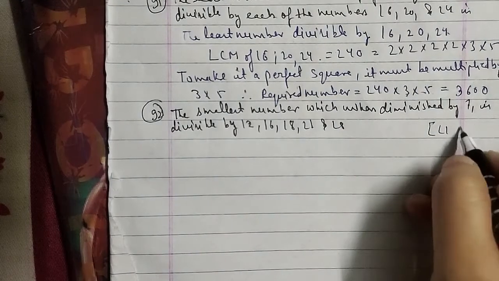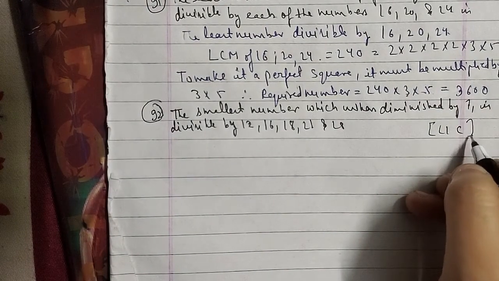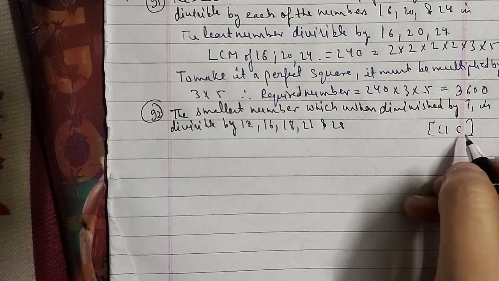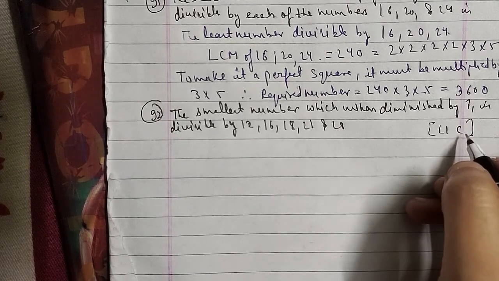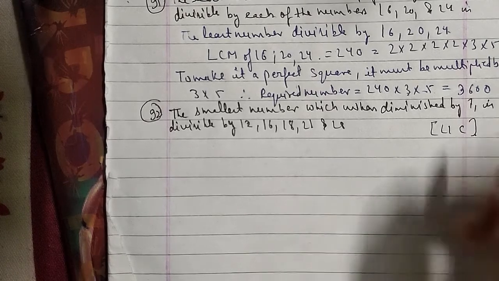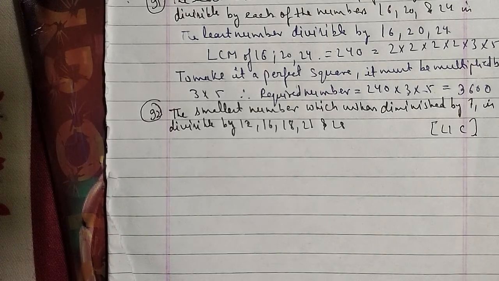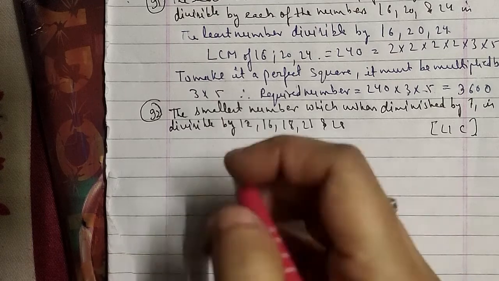This has been asked in the LIC examination paper, and the options, as I told you, are 1008, 1015, 1022 and 1032 as well. So in the same way we'll go ahead with the solution.